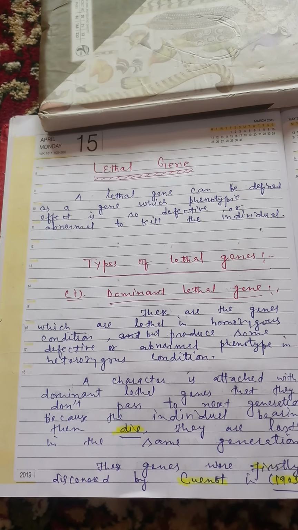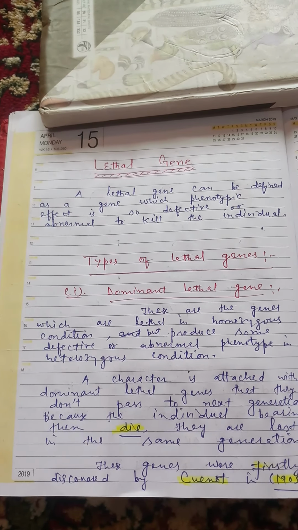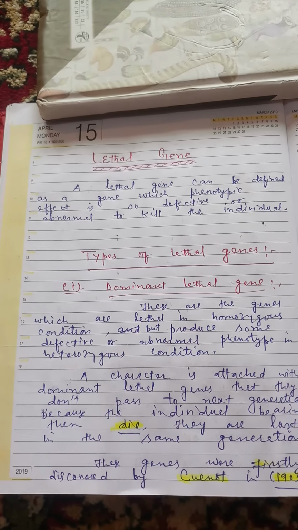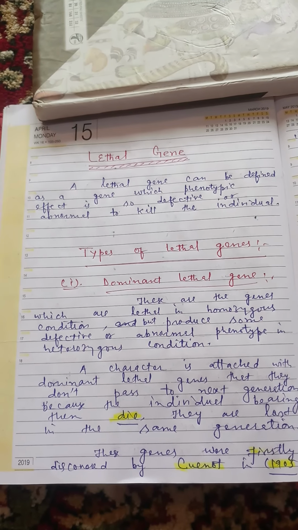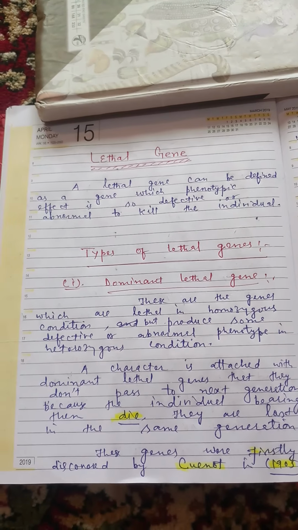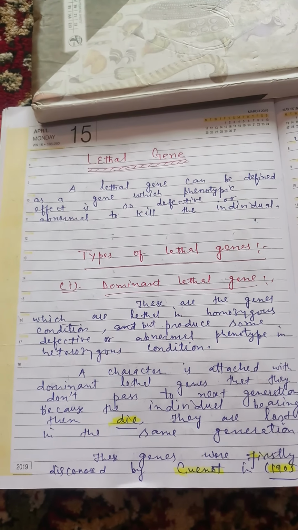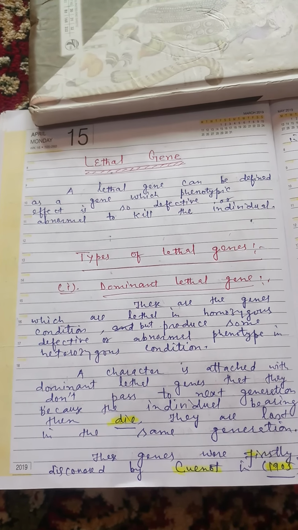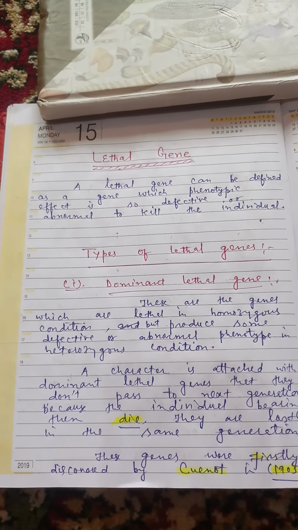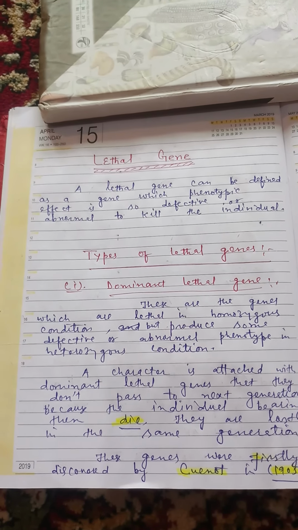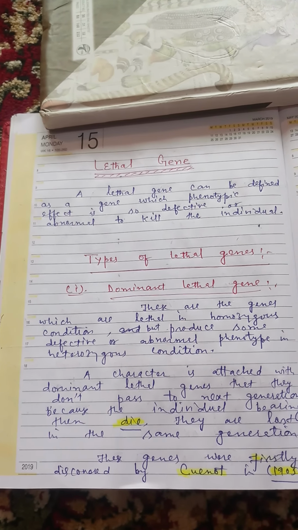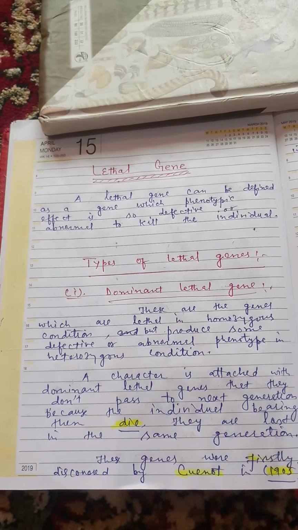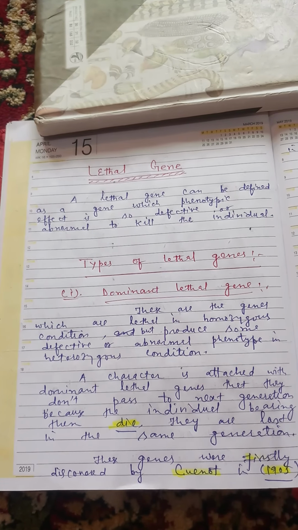When they are present in homozygous condition, homozygous means when both the genes present in an individual are lethal, when both are responsible for lethality, for destructive nature, for abnormality, at that time the individual gets killed, it doesn't survive.